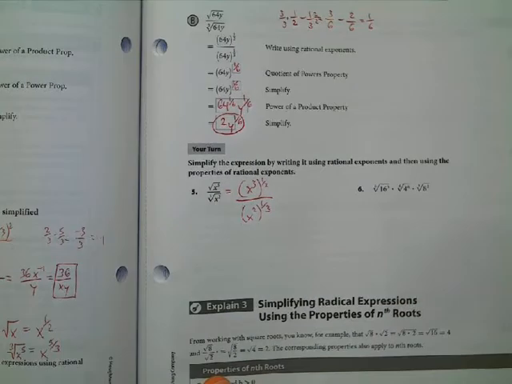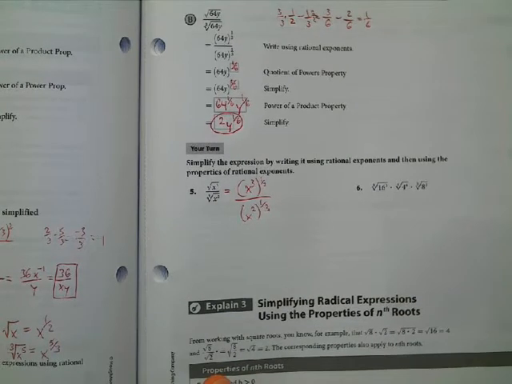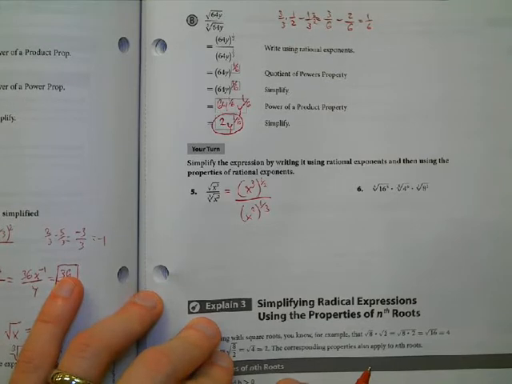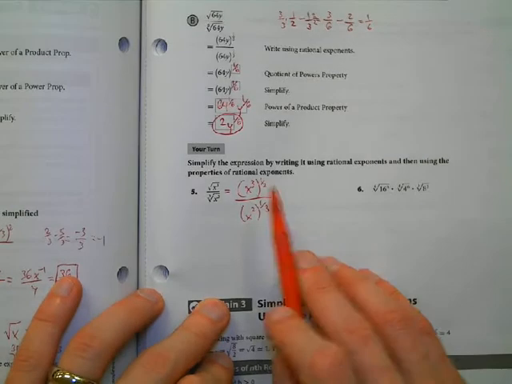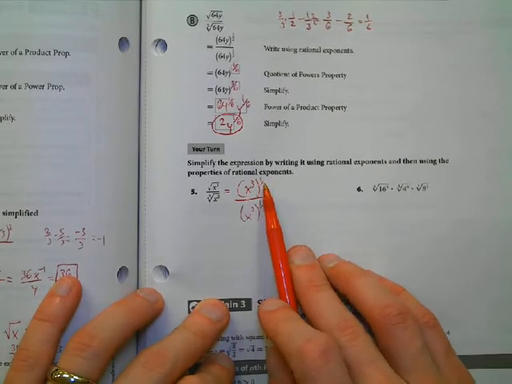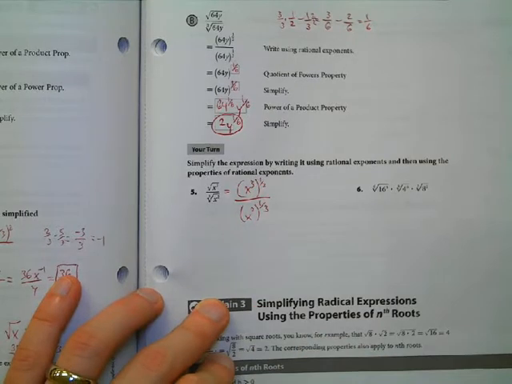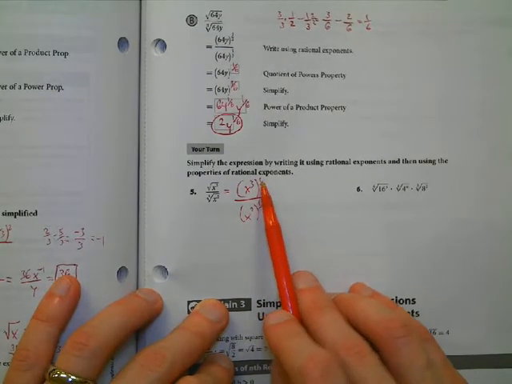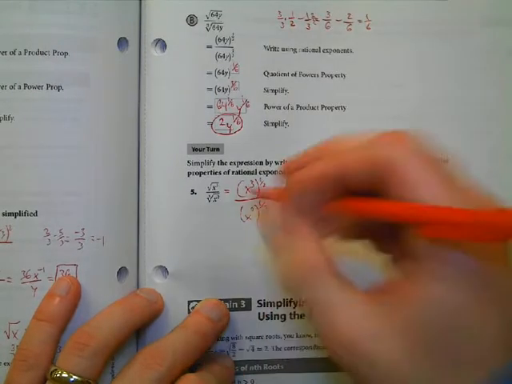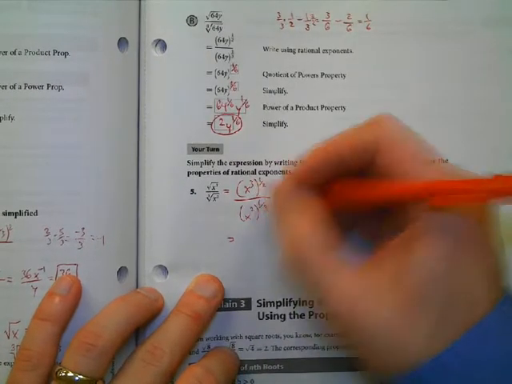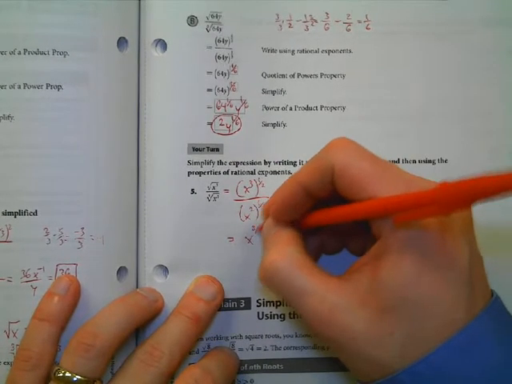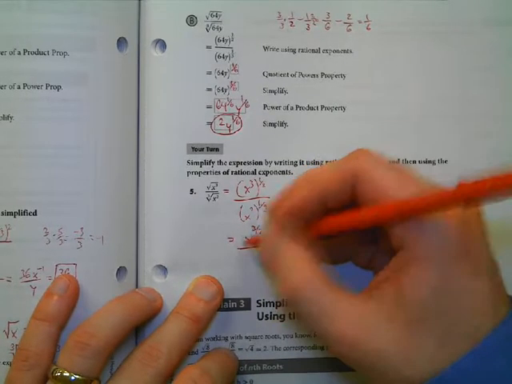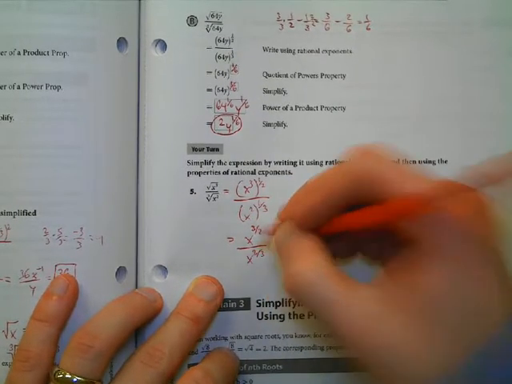And now, Connor, we have a power raised to a power, right? So how should we simplify those? Power raised to a power, how do you simplify them? Multiply them, exactly right. So 3 times 1/2 is 3/2. And then same thing here, right? Power to a power, so it's x to the 2/3. Okay, so again, 3 times 1/2, 3/2. 2 times 1/3, 2/3. Okay, great. Well done, Connor.